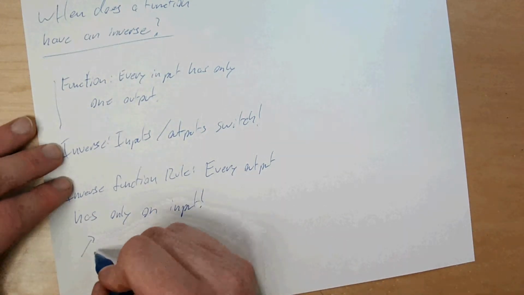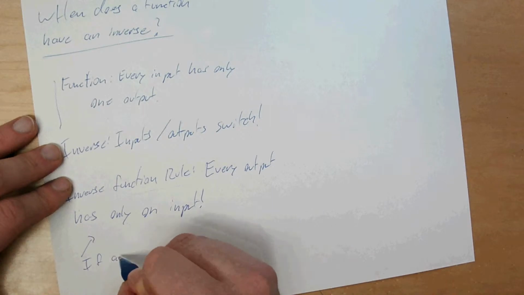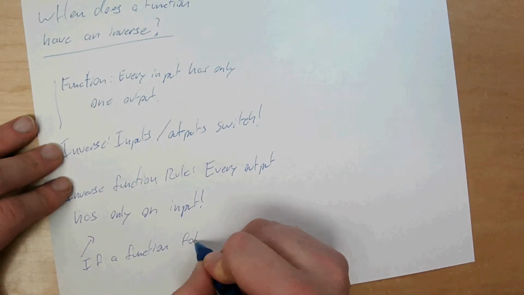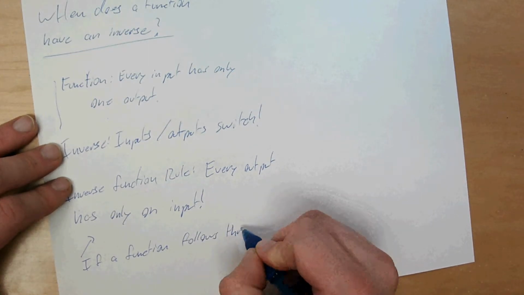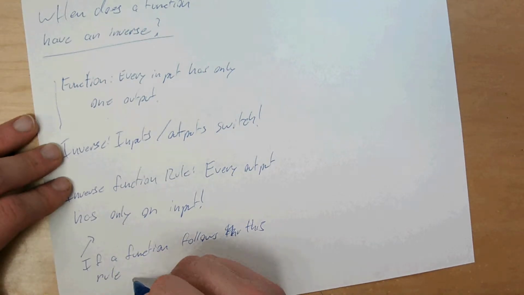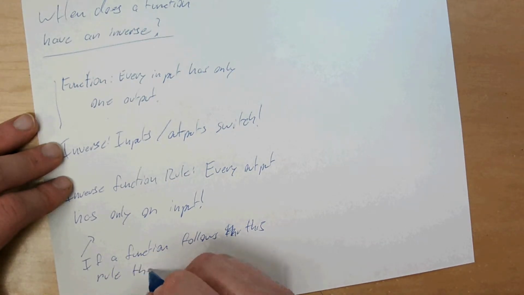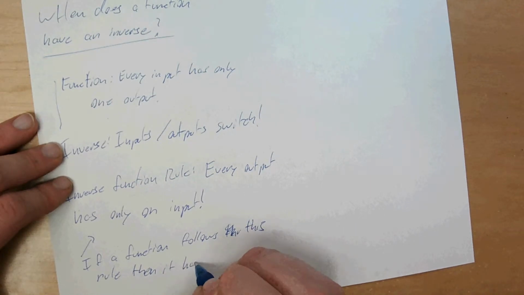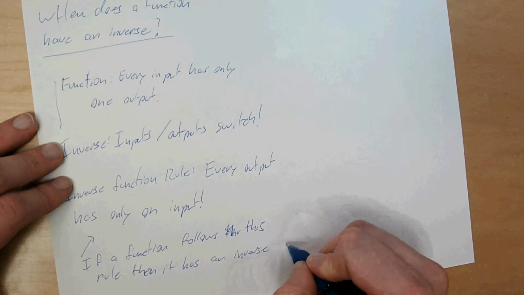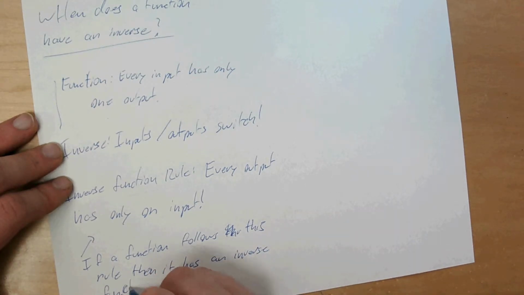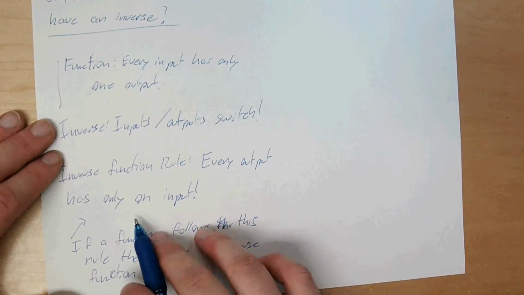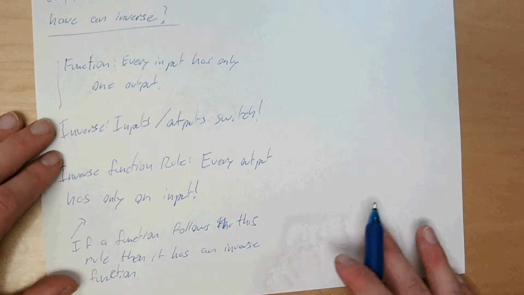So if a function follows this rule, then it has an inverse function. If it follows the rule that every output only has one input, it has an inverse function.